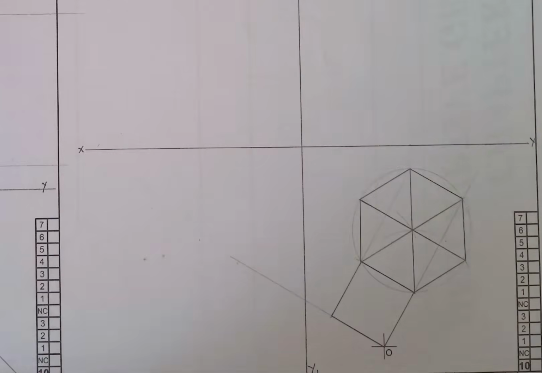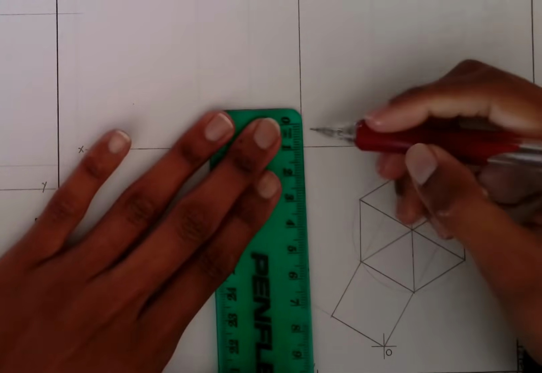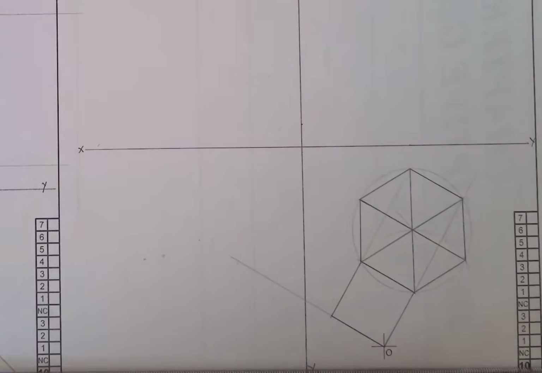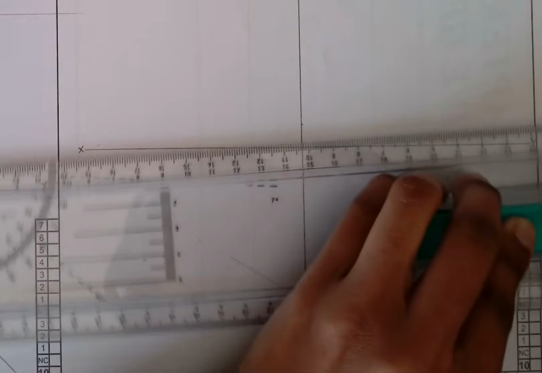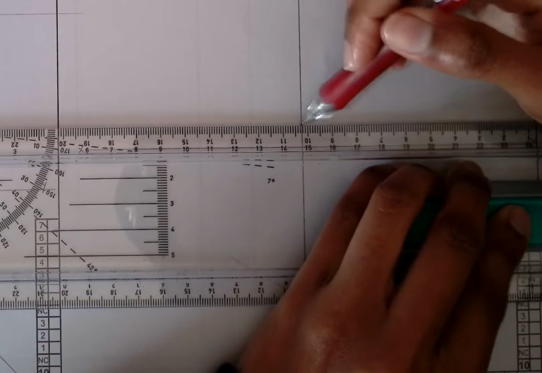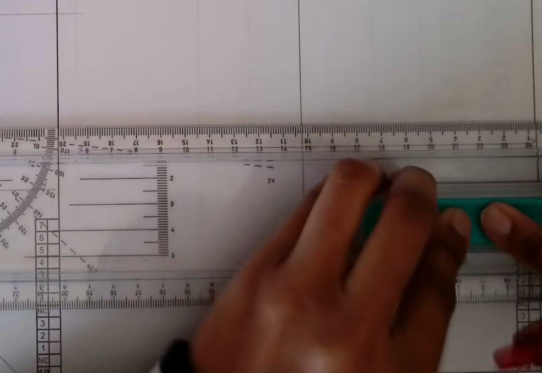We're now going to measure the 10 millimeters away from the Cartesian plane so that we can start projecting our points up to the front view.